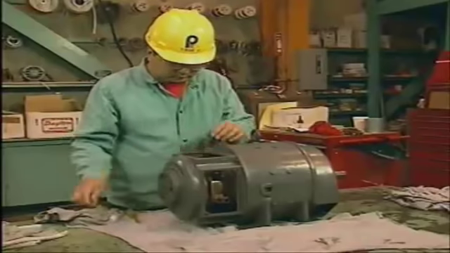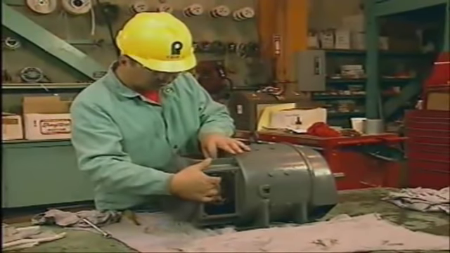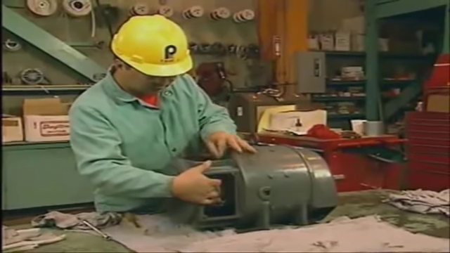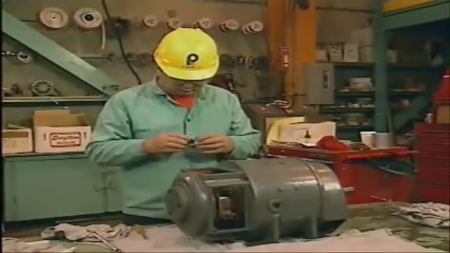Many commutator problems are caused by problems with brushes. Commutator problems can be kept to a minimum by keeping the motor clean and by correcting brush problems as soon as possible.